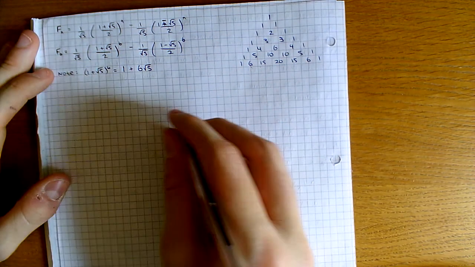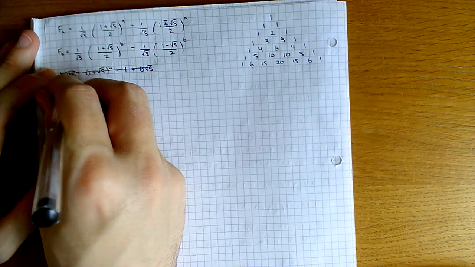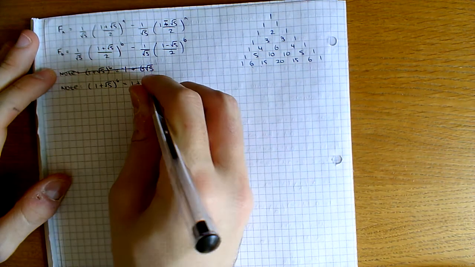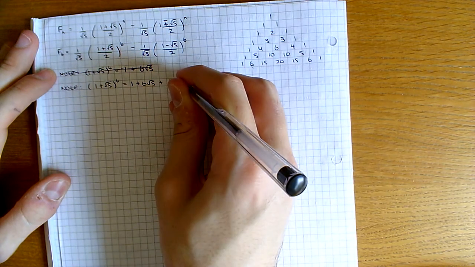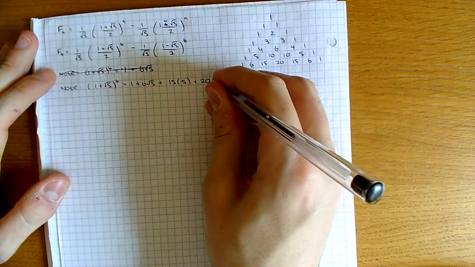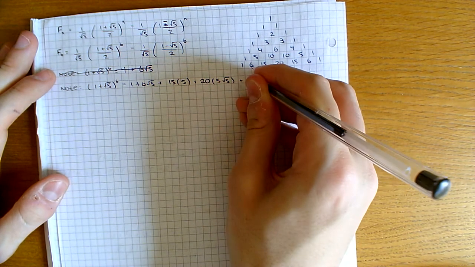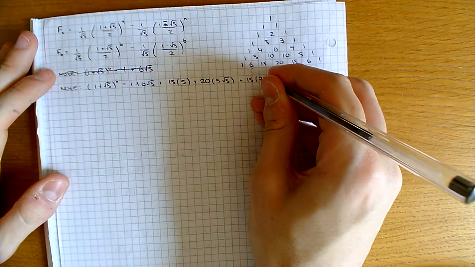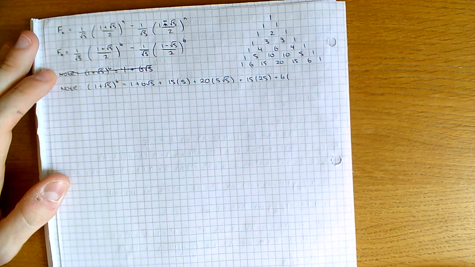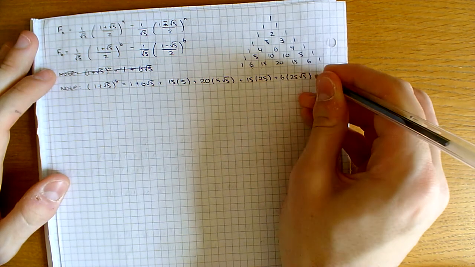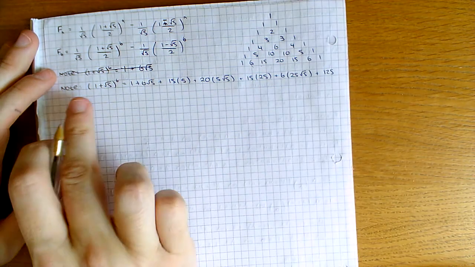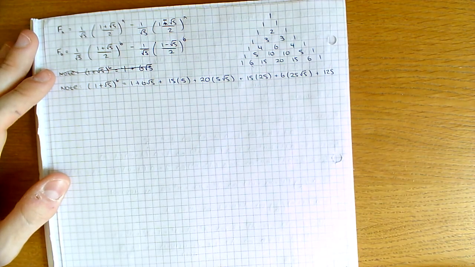So I might have to go on to the next line, sorry. So (1 + √5)^6 equals 1 + 6√5 + 15 times √5 squared, which is 5, plus 20 times √5 cubed, which is 5√5, plus 15 times √5 to the 4, which is 25, plus 6 times √5 to the 5, which is 25√5, plus 1 times √5 to the 6, which is 125. So that's what (1 + √5)^6 is.